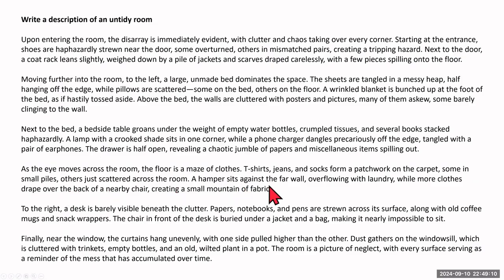A hamper sits against the far wall, overflowing with laundry, while more clothes drape over the back of a nearby chair, creating a small mountain of fabric. To the right, a desk is barely visible beneath the clutter. Papers, notebooks, and pens are strewn across its surface, along with old coffee mugs and snack wrappers. The chair in front of the desk is buried under a jacket and a bag, making it nearly impossible to sit.